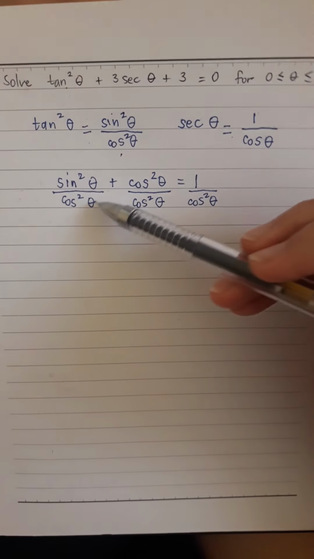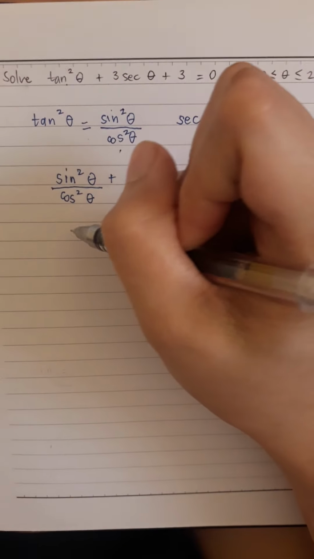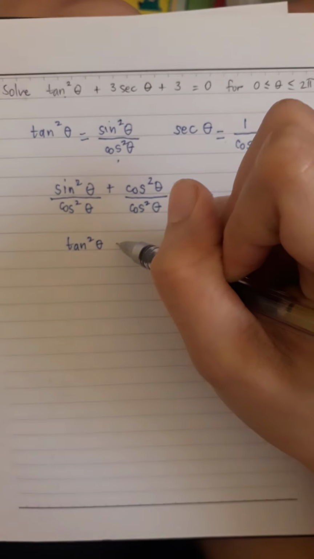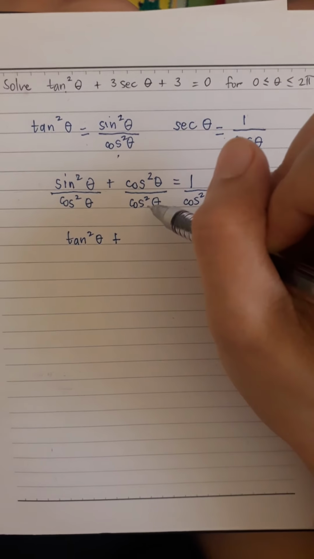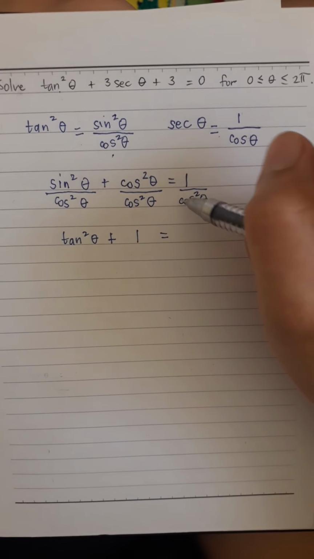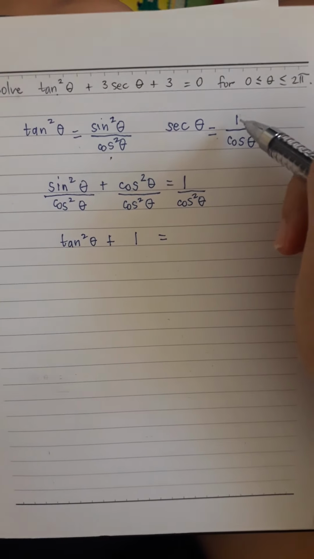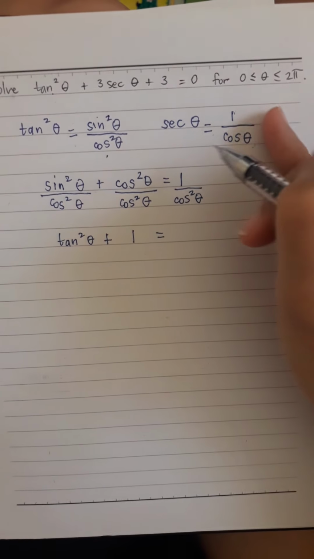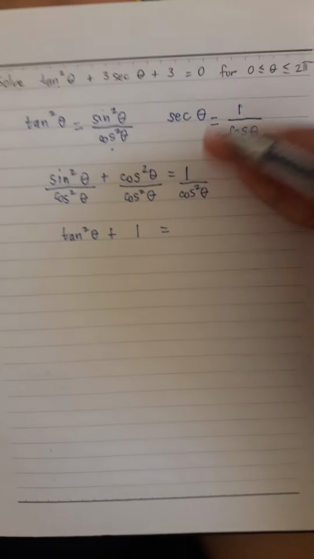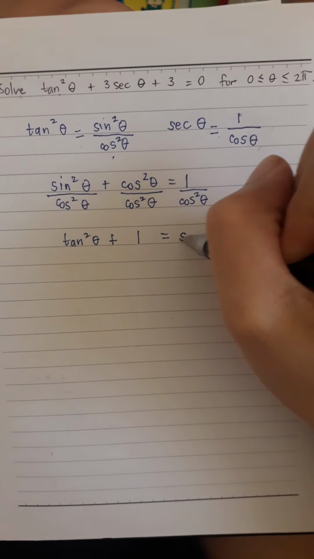So this is tangent squared theta, plus this is just 1, equals, and this one can be obtained from here. So 1 over cosine squared theta is secant squared theta.